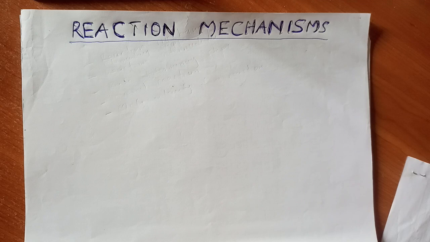So the sequence of elementary steps that lead to product formation is called the reaction mechanism. The reaction mechanism is a series or sequence of different elementary steps that take place, which lead to product formation. That is what is referred to as reaction mechanism. So those steps of reaction that have taken place which lead to product formation are called the reaction mechanism.